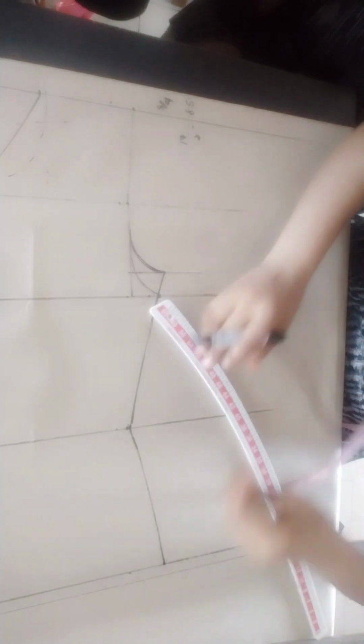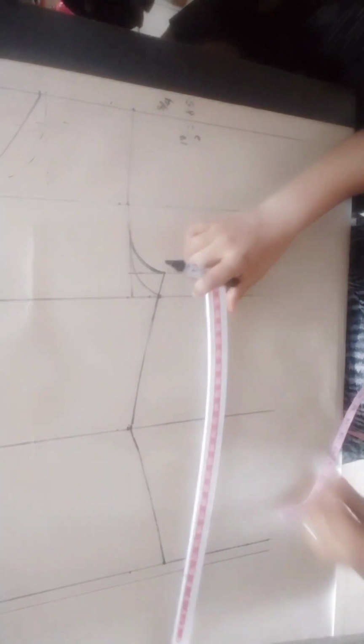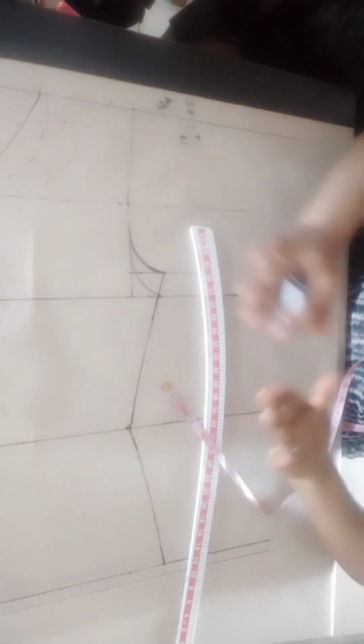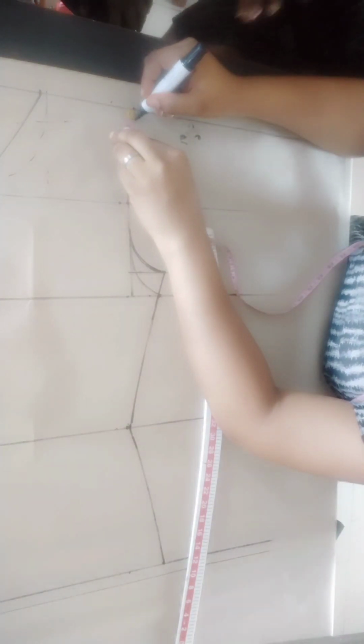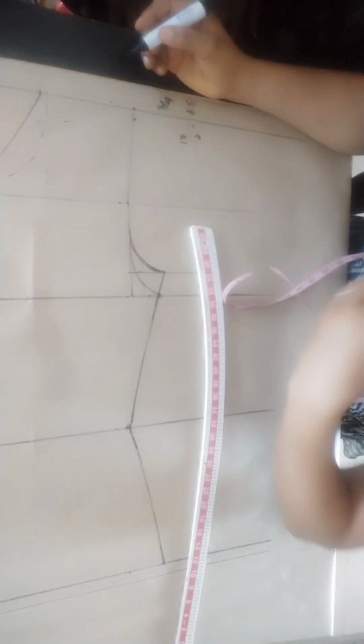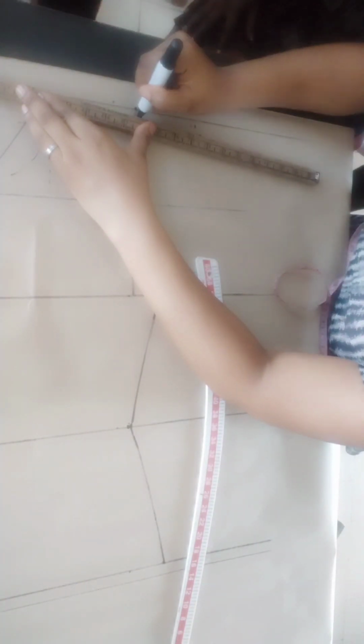Okay? So one last thing. We ought to slant the shoulder because nobody's shoulder is completely square. Yes. Most of us have a measure of slant on the shoulder. So for a blouse like this, 1/2 inch of a slant is okay. So just link to the neckline here and slant.